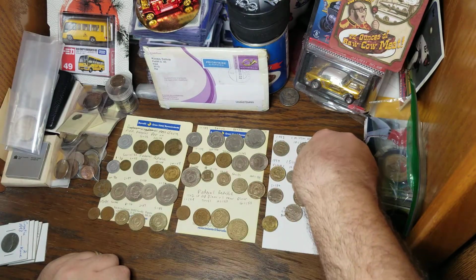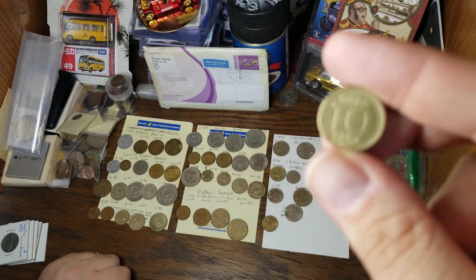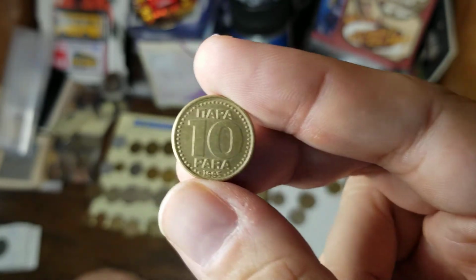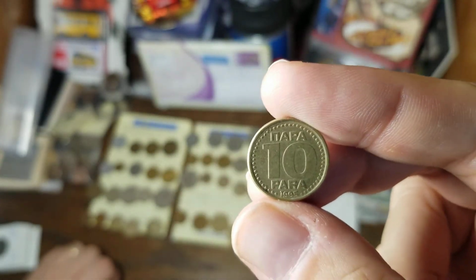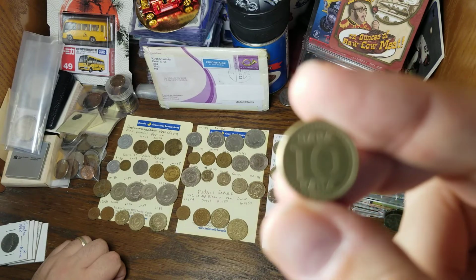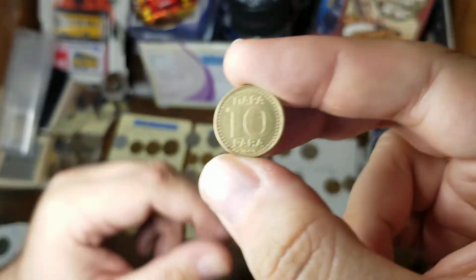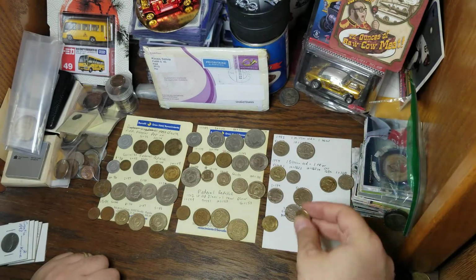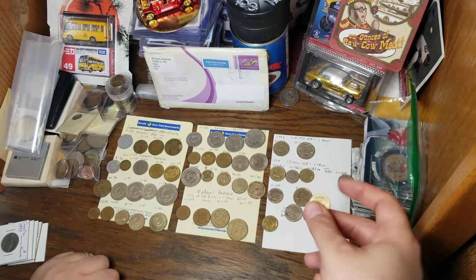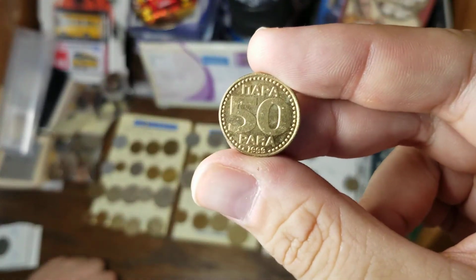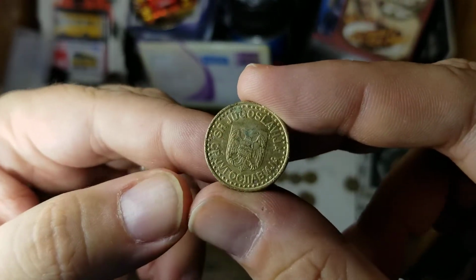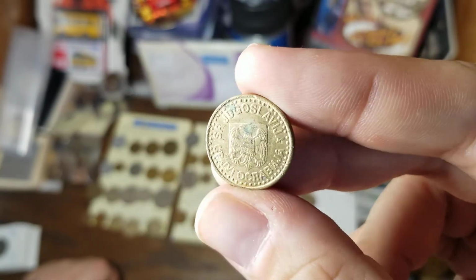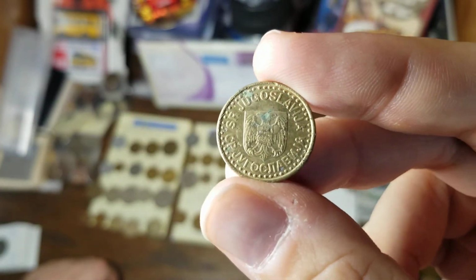And then they changed the metallic content of the 10 para in 1995. So it went from the copper nickel to brass in the 1995 version. So the last one was 162.1. This one is 162.1A. And then they made a reduced size version of this coin, which is 162.2. The 50 para coin is 163. And now we have, I guess, an eagle on the middle of these, the back of the coin.